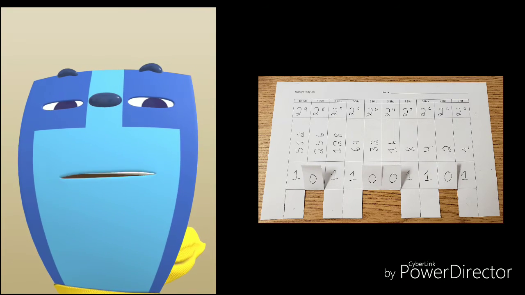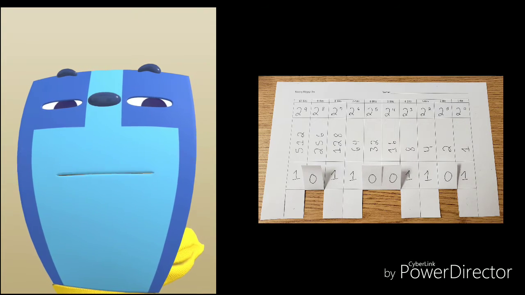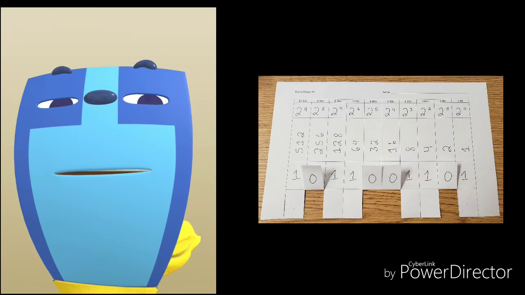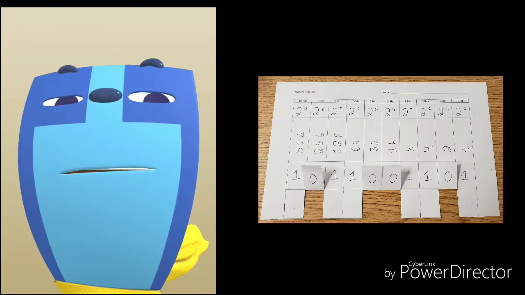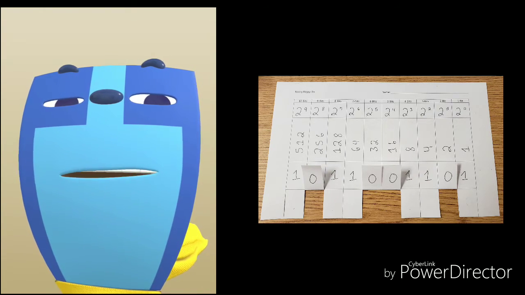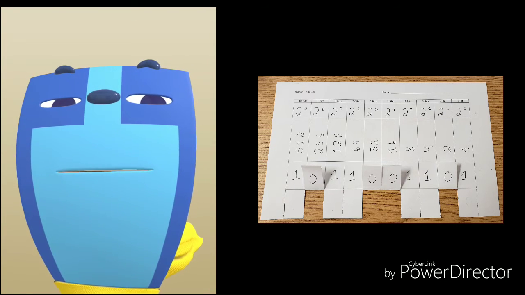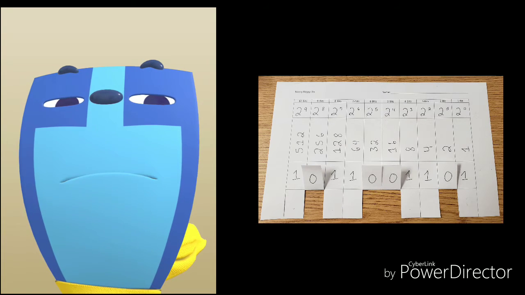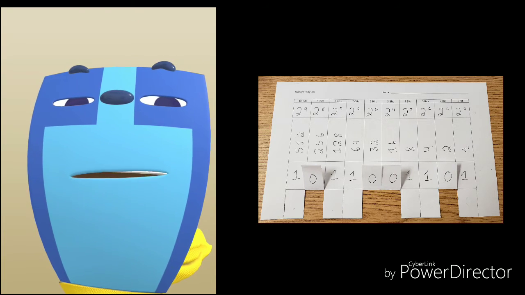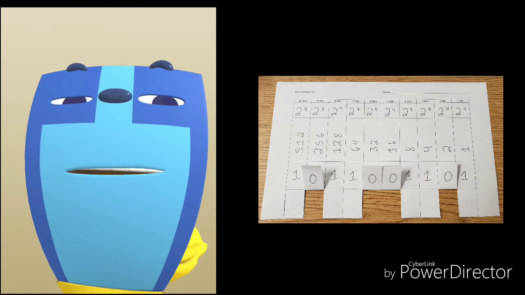Now, look at the base 10 number that goes with each number 1. In this case, that should be 512, 128, 64, 8, 4, and 1. Now, add all those numbers together.